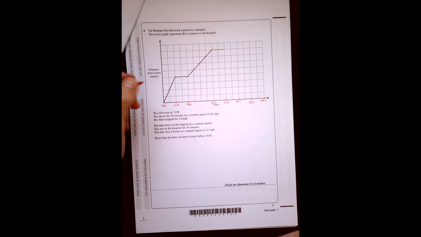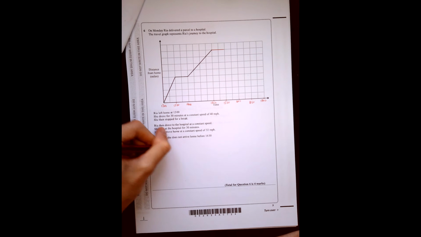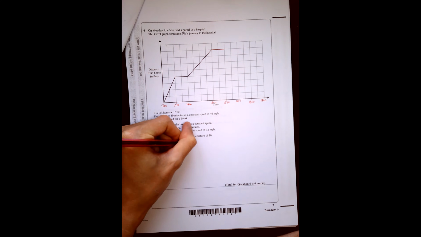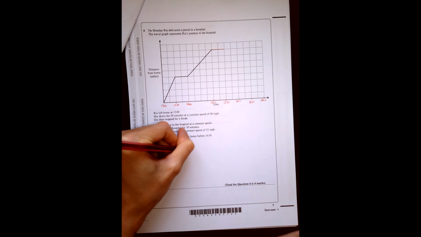Now again, we need to use our speed distance time formula. So speed is distance divided by time.